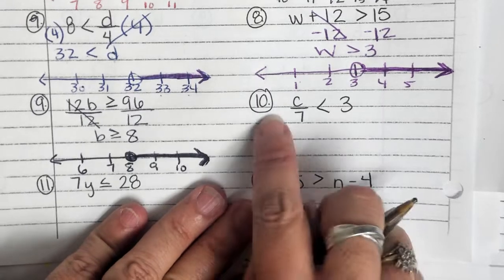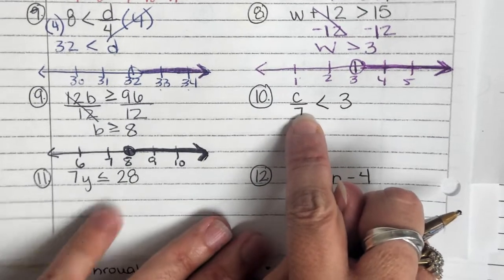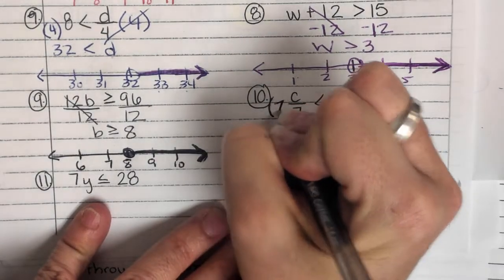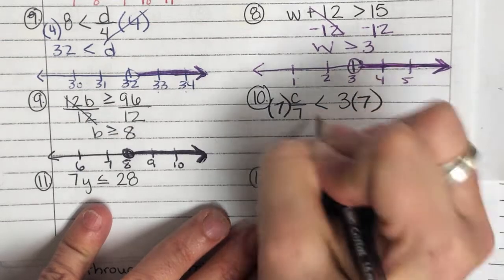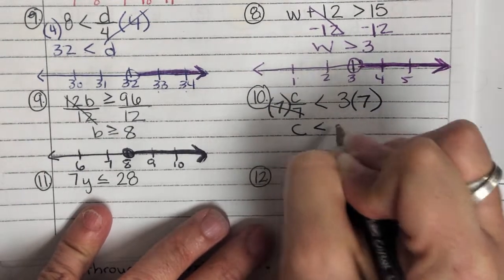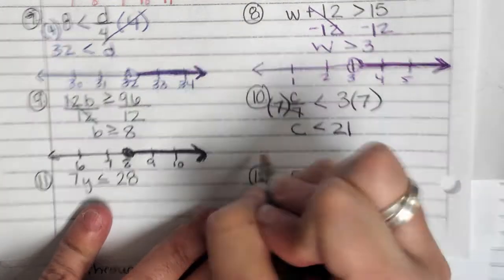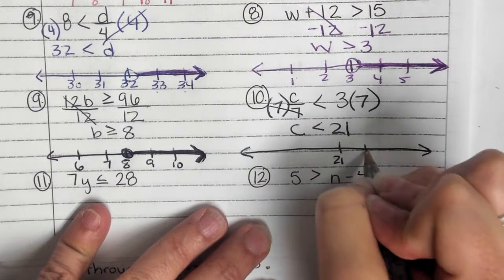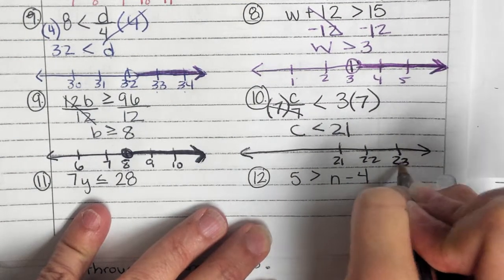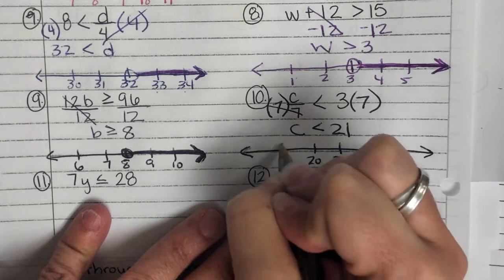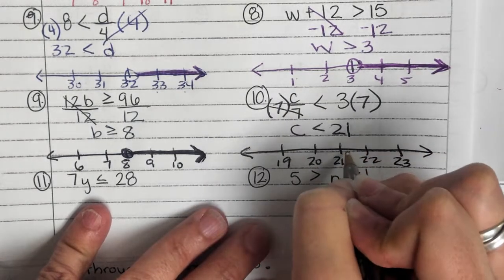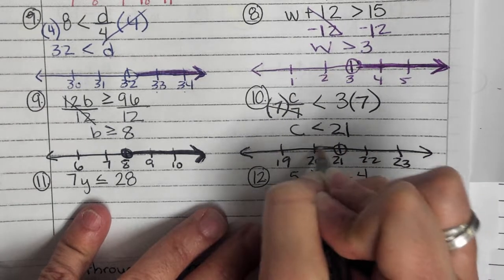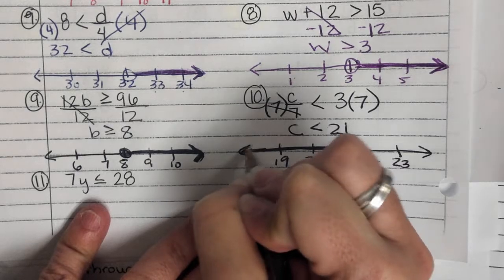Okay. Number 10, C divided by 7. The opposite is times 7. Leaving me with C is less than 21. Making the number line, 21. Open circle, and if it's less than, we're going to the left.